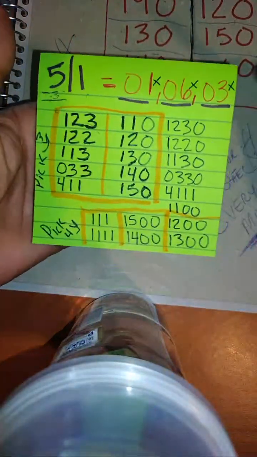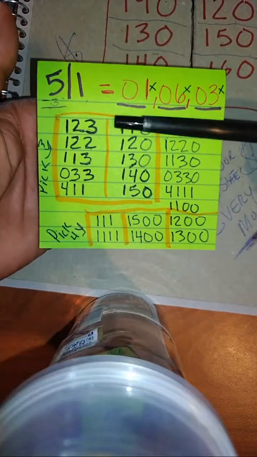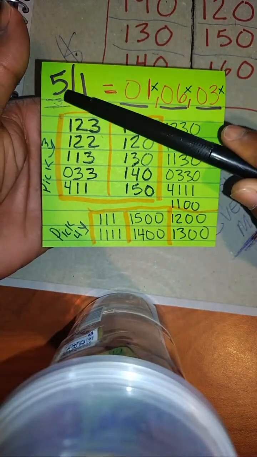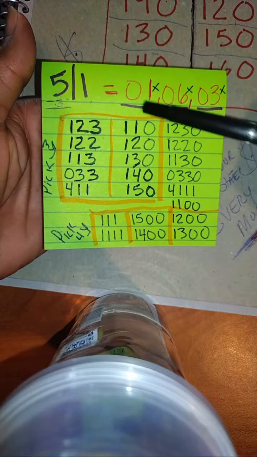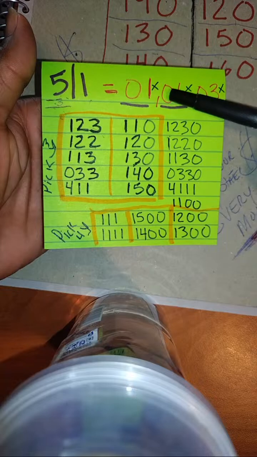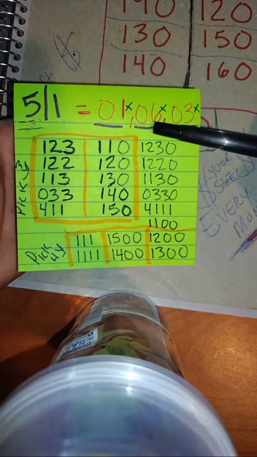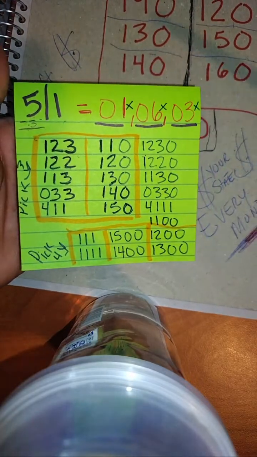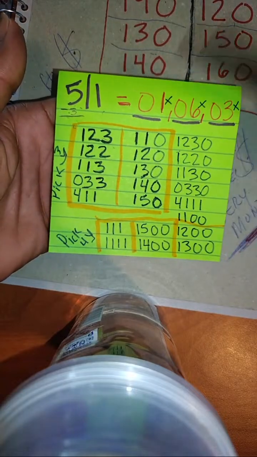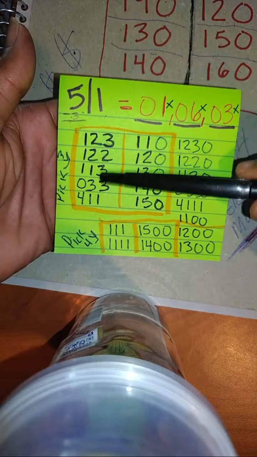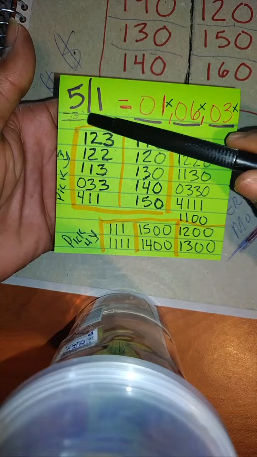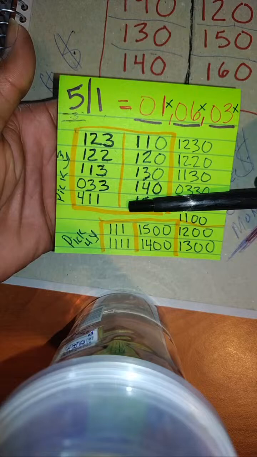So basically, using today's digits, 5 and a 1, a 5-1 pair is like a 0-1 pair. A 0-1 pair is like a 0-6 pair. A 0-6 pair is like a 0-3 pair. These are sums right here, potentially on the date. 5-1.